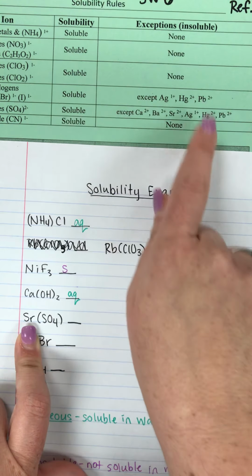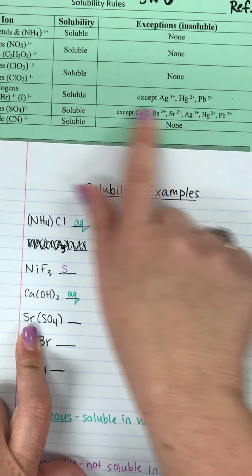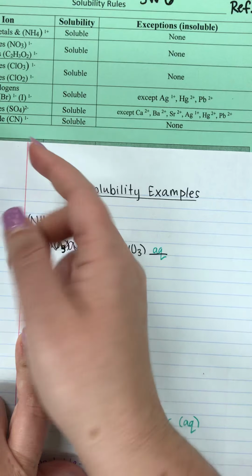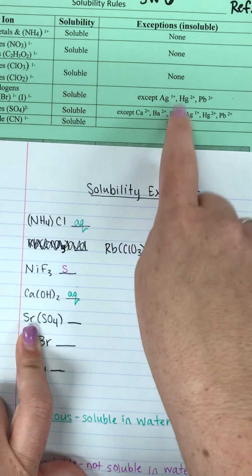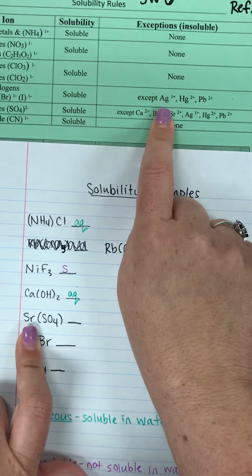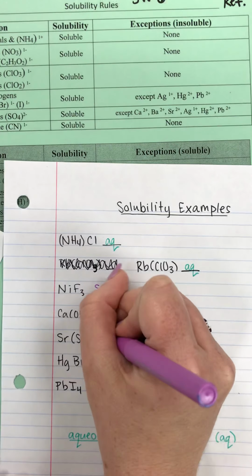So when something is an exception, it's going to be the opposite of whatever this chart says here. If it's on the exceptions list, that means it's no longer whatever this says. It's the opposite of that. If this says insoluble and it's an exception, that means now it's soluble. If this says soluble and it's an exception, like this example here, now it's insoluble or solid. So I'm going to write S for insoluble or solid.